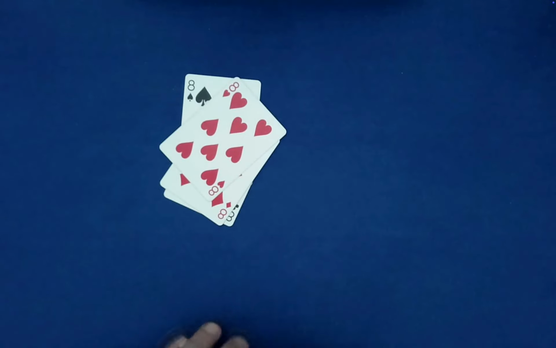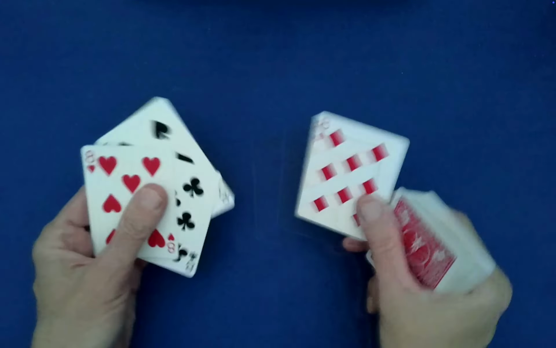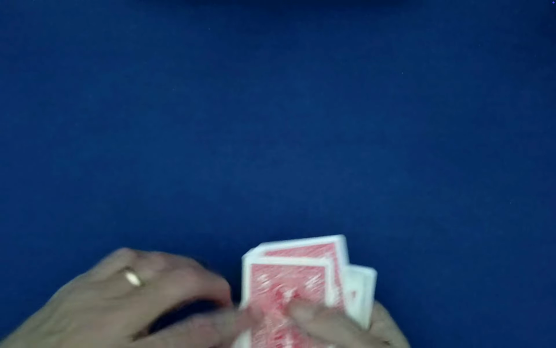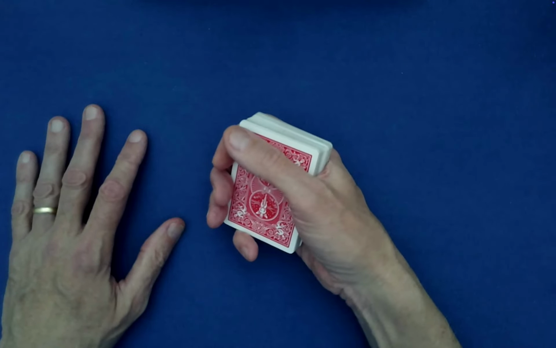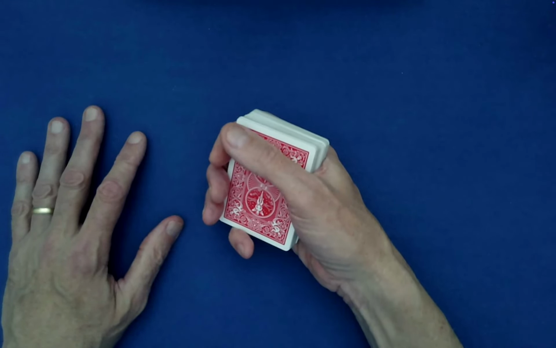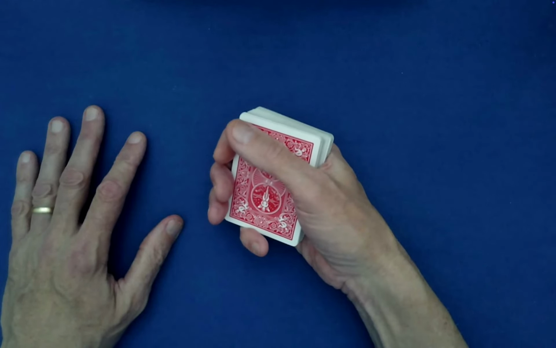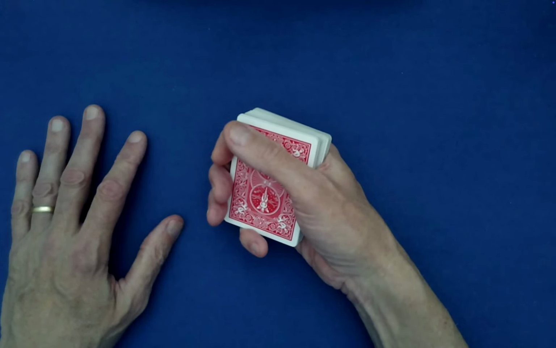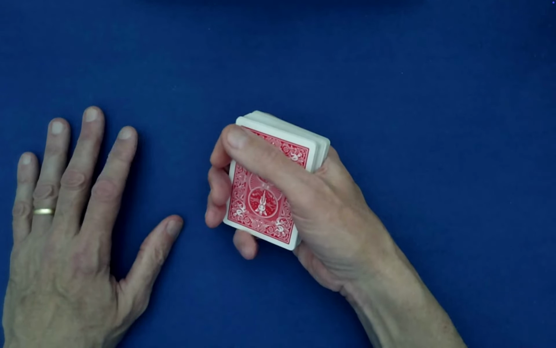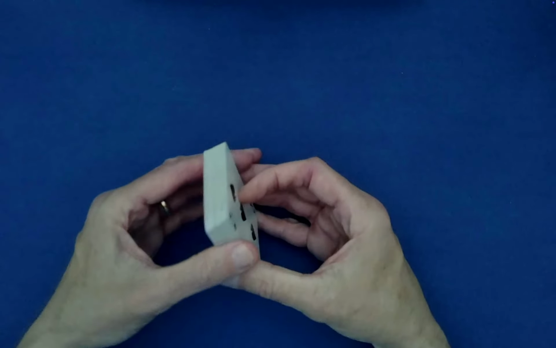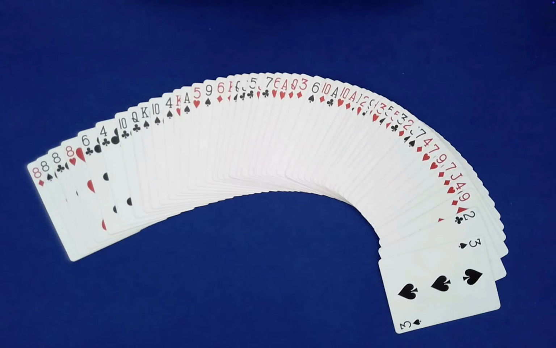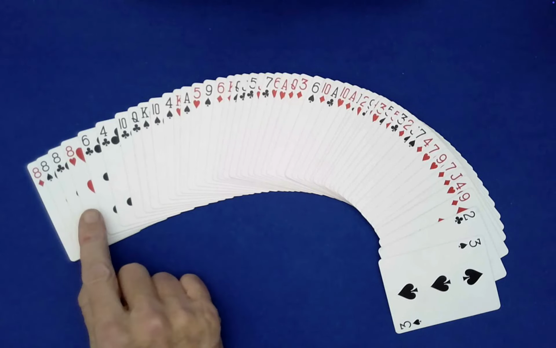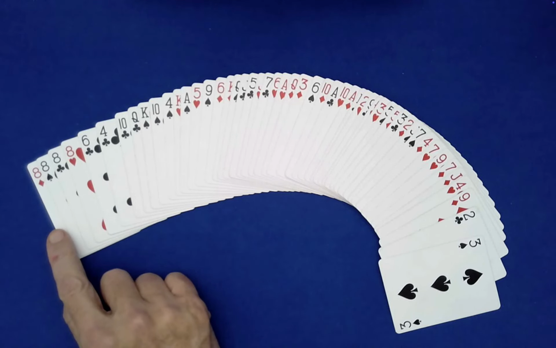Okay, so how does this effect work? Well, as I mentioned to you, it's a variation on a classic effect, and it's one for which I've created my own video and tutorial and explanation of the underlying mathematics. So to see a deeper explanation of why it works, please see the link in the description below. Okay, but I'll give you kind of the bird's eye view of how to do this. Okay, so what you need for this, any 4 of a kind. I chose to go with the 8s. So 4 of a kind at the top.